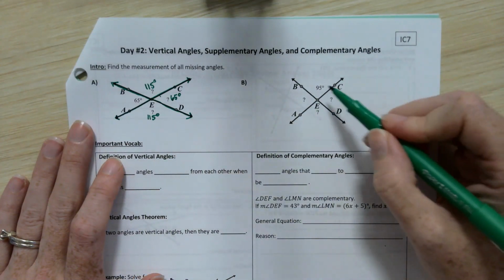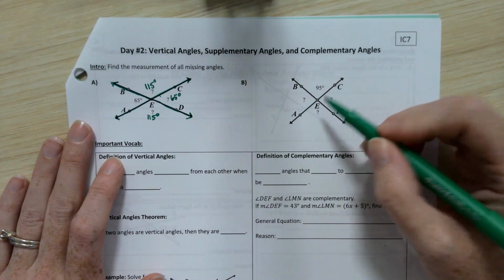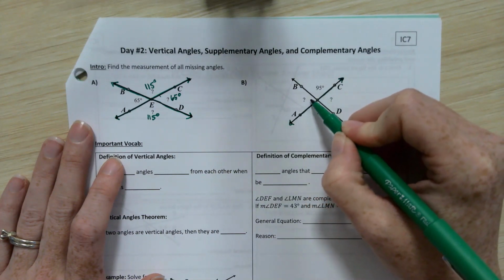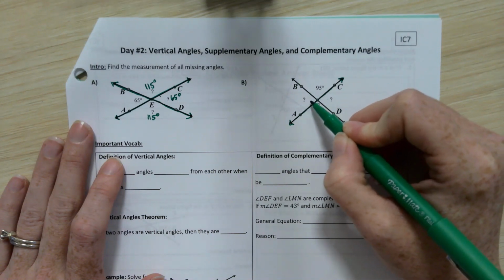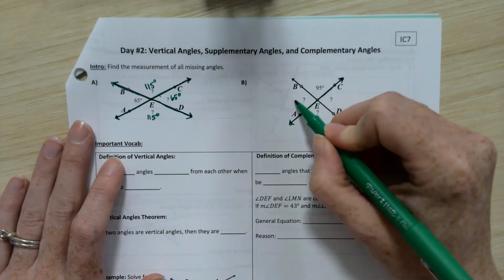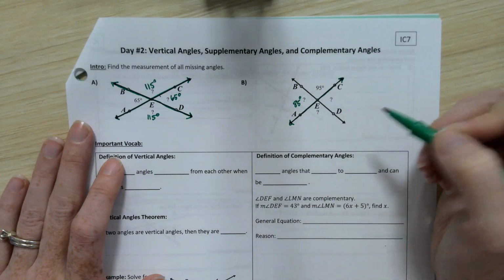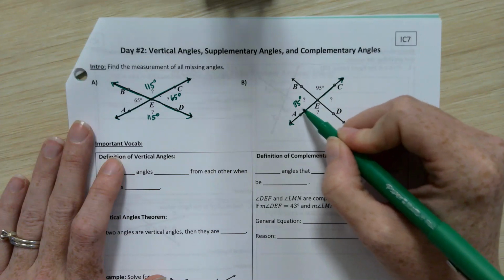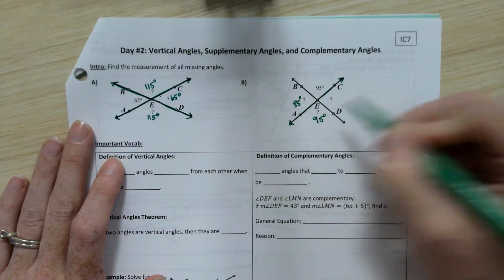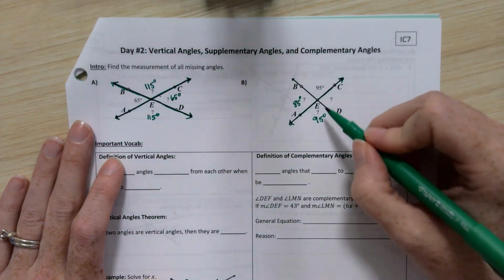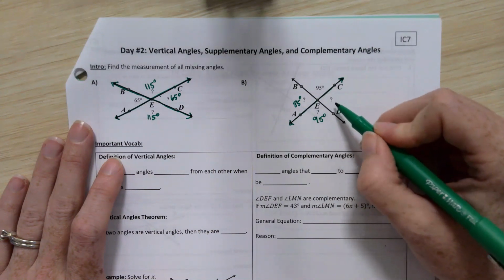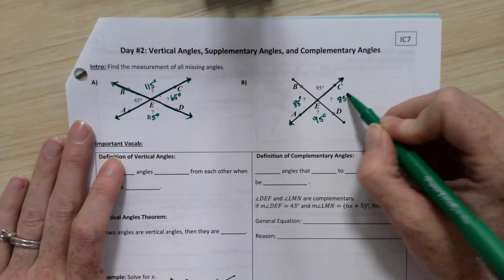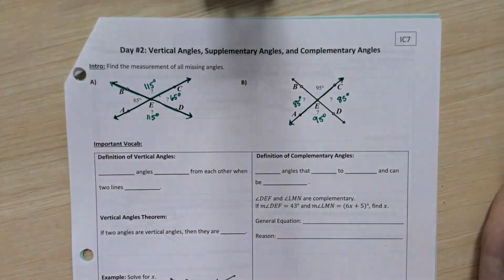A similar situation is going to happen here in example B. So if we look at this straight line, we would be able to add these two angles together to equal 180 degrees. 180 minus 95 leaves 85 degrees left over. And we rotate to another line. The same situation happens with these two adjacent angles. So subtracting from 180 would give us 95. And if we do that one more time, either with these two angles or these two angles, subtracting 95 from 180 would give us 85 degrees.